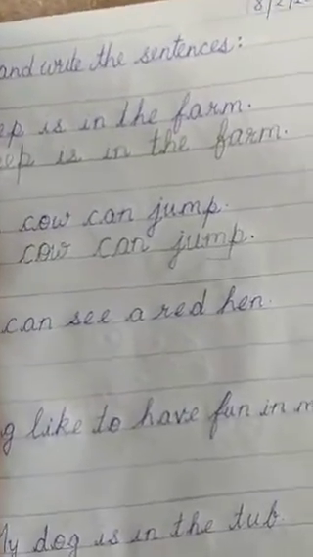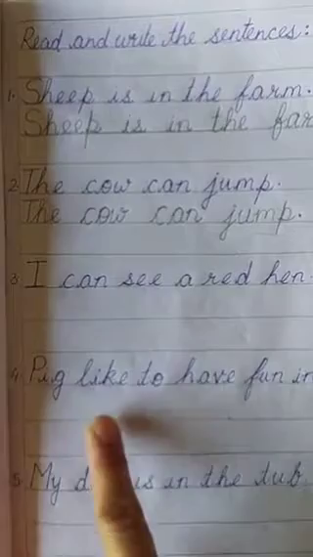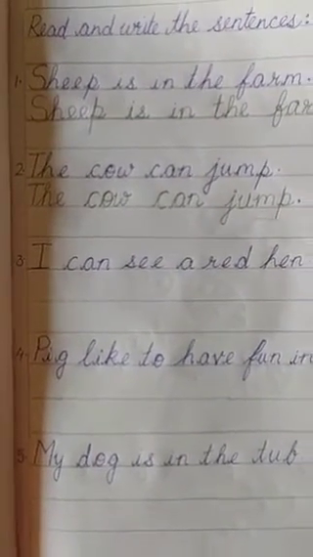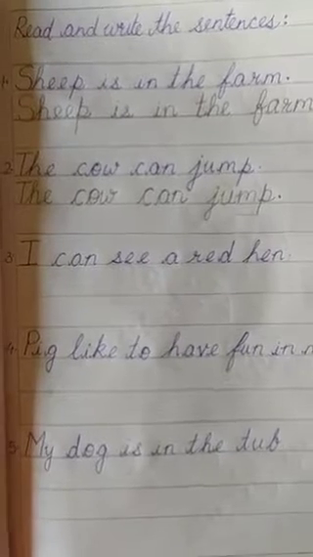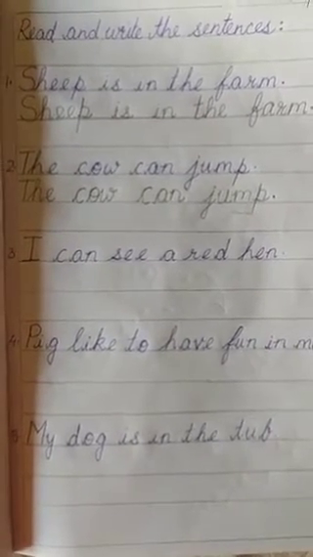Okay? Similarly, I want you to read the next 3 sentences and write it using the rules of writing. Okay? So children, you have to complete this work in your literacy notebook and submit it by tomorrow.